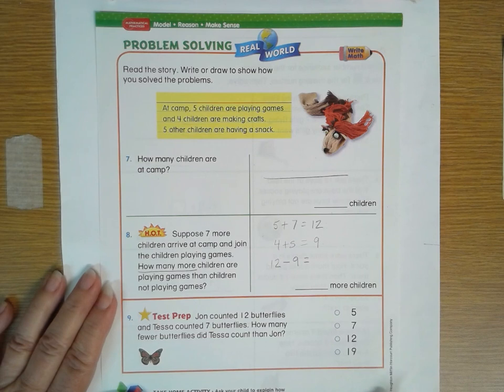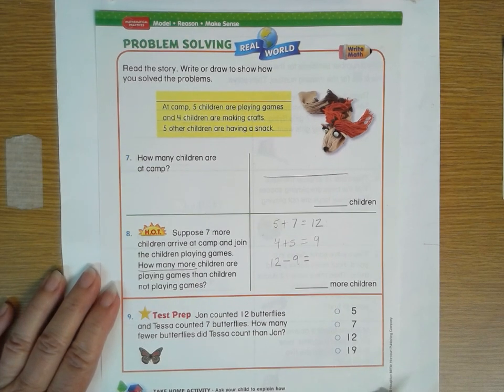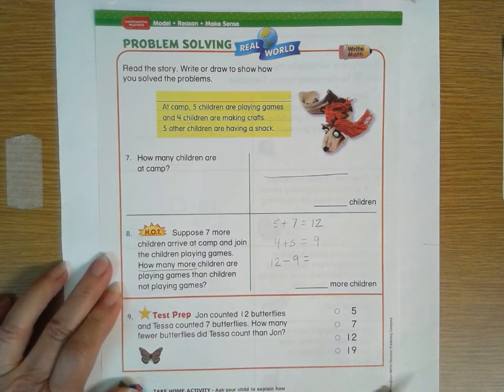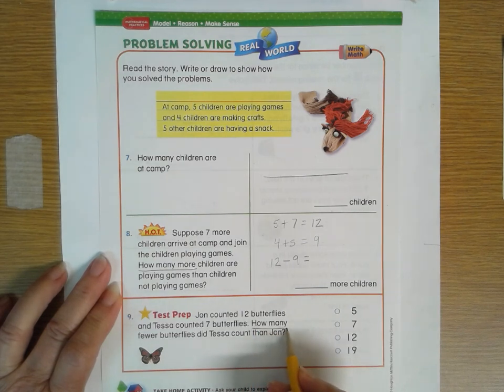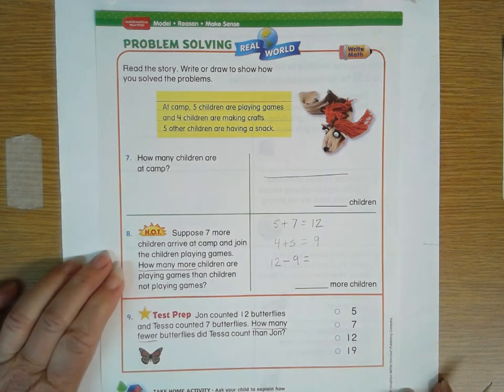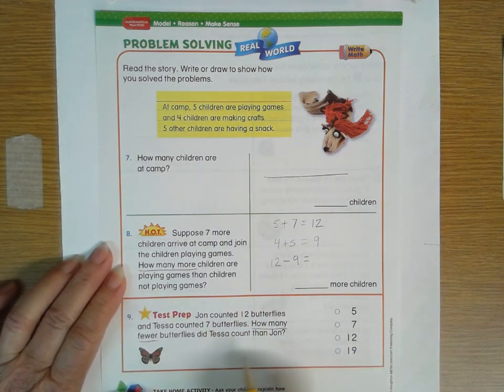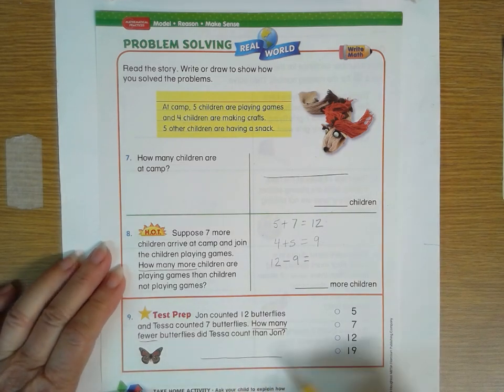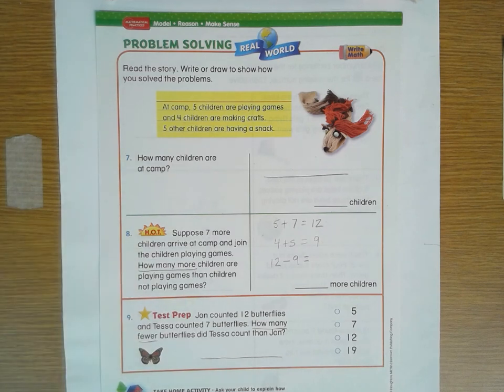And number 9, John counted 12 butterflies and Tessa counted 7 butterflies. How many fewer butterflies did Tessa count than John? Well, that's the opposite of how many more, but how many fewer? What do you do when a word problem asks you how many fewer? You need to write your number sentence here and get your answer and then fill in the correct dot. When you have completed all of those things, then you are done with your assignment.